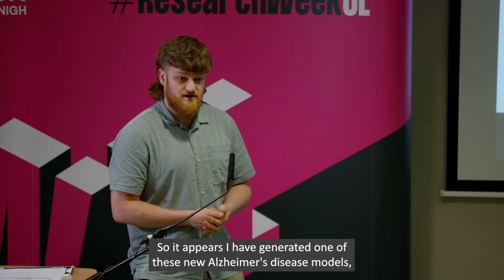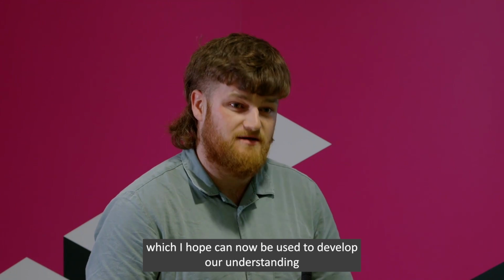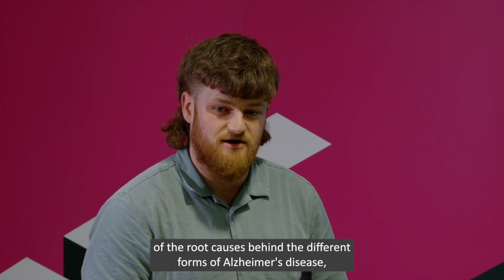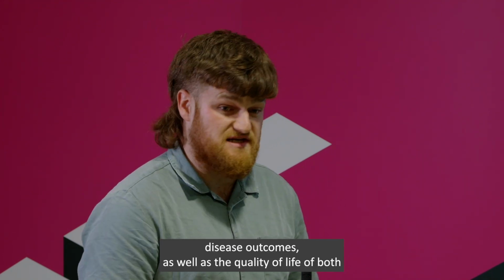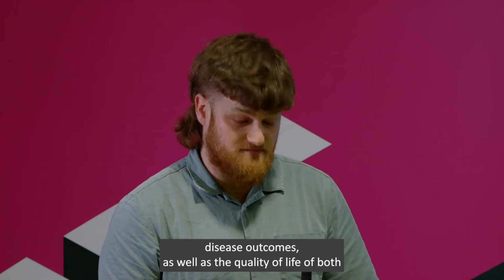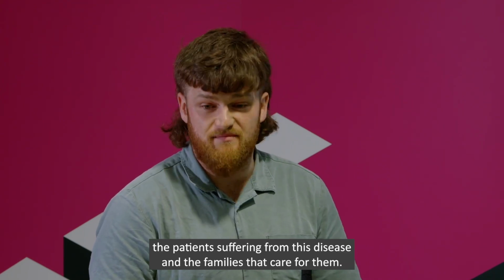So it appears I have generated one of these new Alzheimer's disease models, which I hope can now be used to develop our understanding of the root causes behind the different forms of Alzheimer's disease and to test and develop new treatments, which could significantly improve disease outcomes as well as the quality of life of both the patients suffering from this disease and the families that care for them.